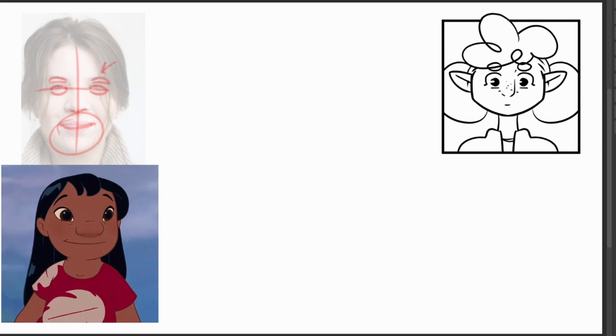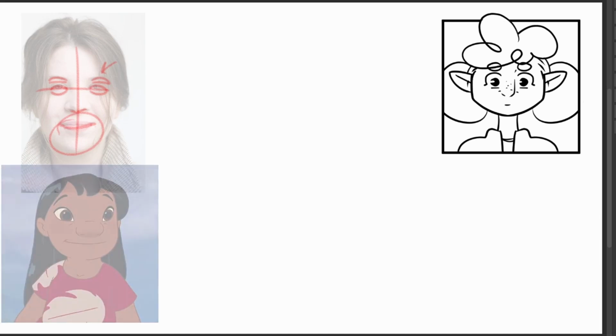Let's see another example here. We got Lilo from Lilo and Stitch, and it's the same thing, right? Her eyes are in their original position. We have the eyes here, we have some eyebrows. Her eyebrows are going a bit upwards, but that's mostly how her design goes. We got a nose and then again a smile, right? The mouth here is what we're going to focus on.